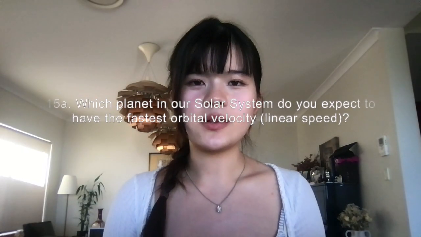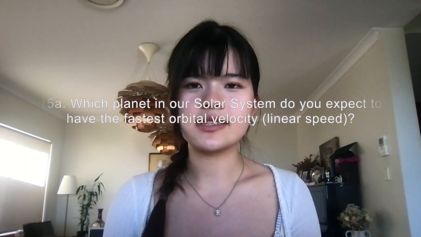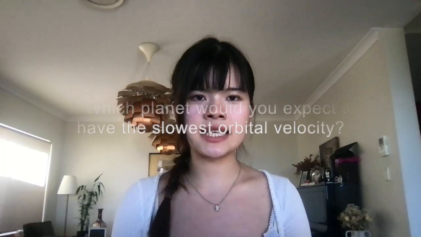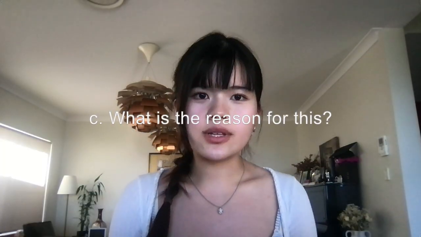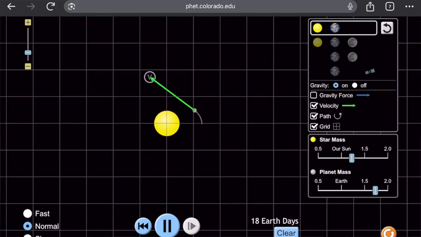Which planet in our solar system do you expect to have the fastest orbital velocity? I expect Mercury to have the fastest orbital velocity, and the slowest orbital velocity would be planet Neptune. The reason for this is because intuitively gravity gets stronger as an object gets closer to the Sun, pulling the planet inward more strongly. To stay in a stable orbit and not spiral into the Sun, a closer planet needs a larger centripetal acceleration. The way to achieve that is to move faster along the orbit.